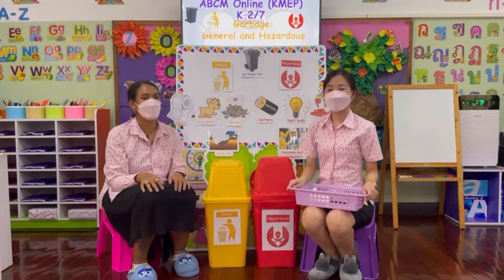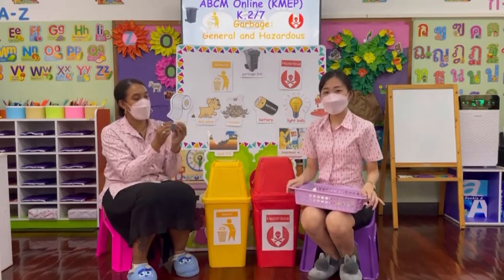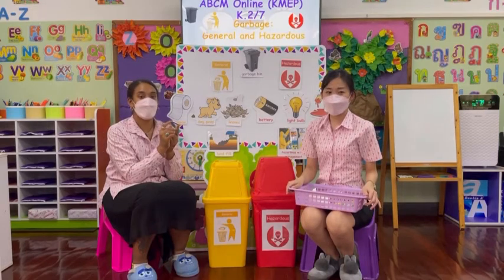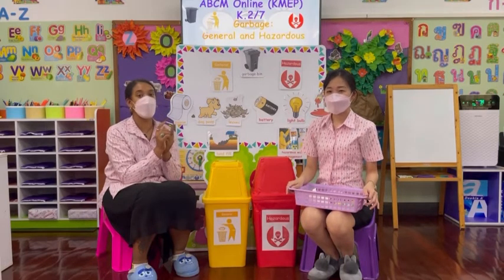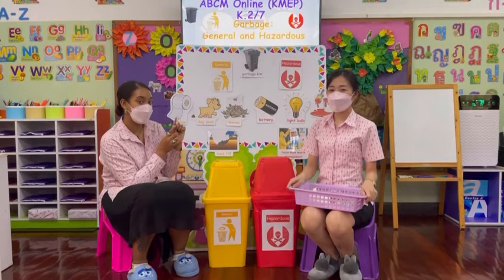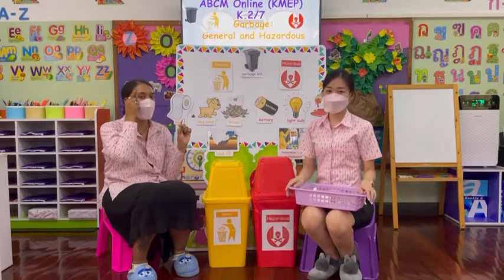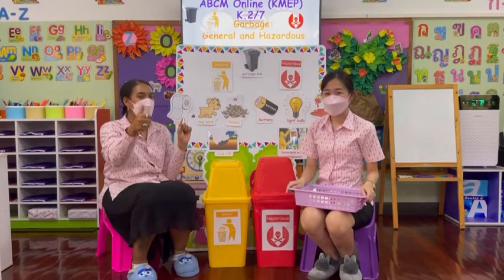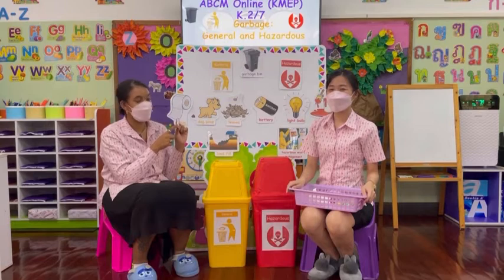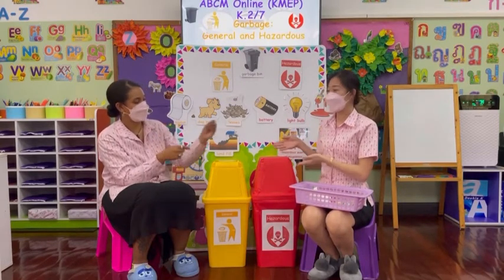Okay, next. Ta-da! Here we have our battery. Now, can you help us decide which garbage bin our battery goes into? Is it our general or hazardous? Well done. Our battery goes into our hazardous waste.